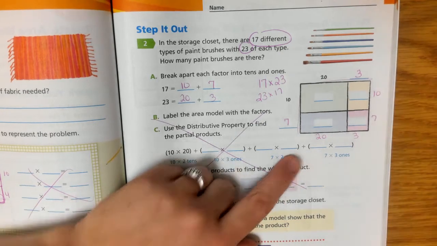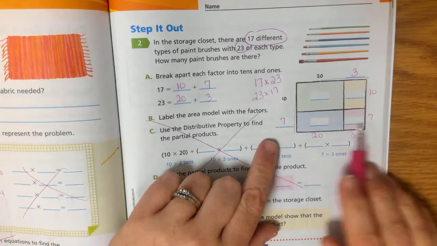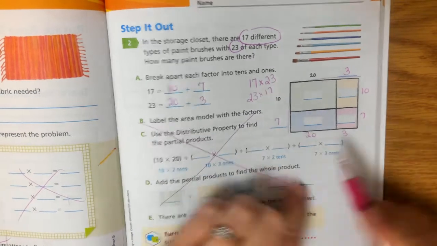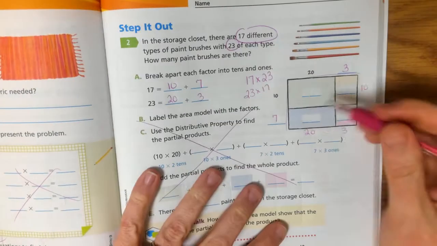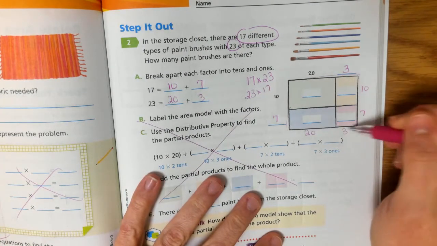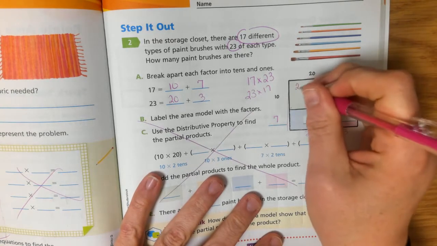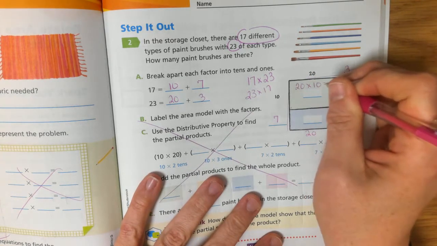I always like to write that because sometimes kids get confused, right? They're like, well, what do I put here? It's just easier if you write them across, then you can see what two numbers need to be multiplied together for each piece. Okay? So in this first piece, we have 20 times 10.